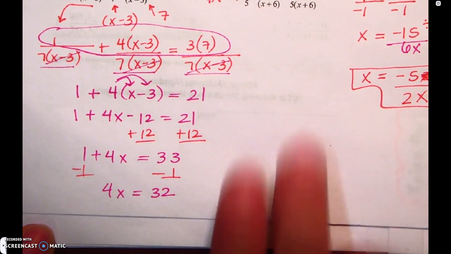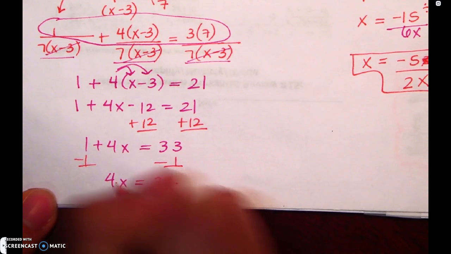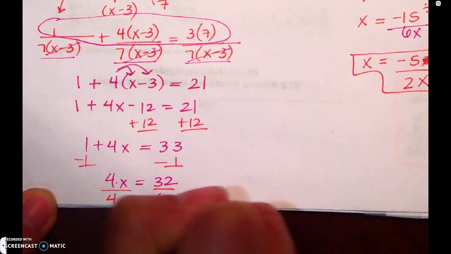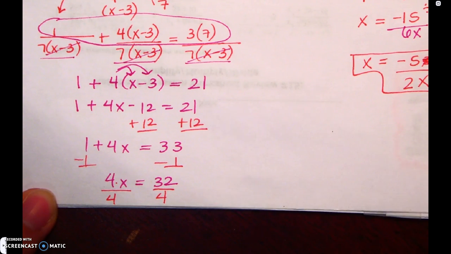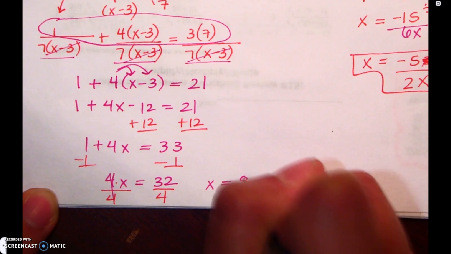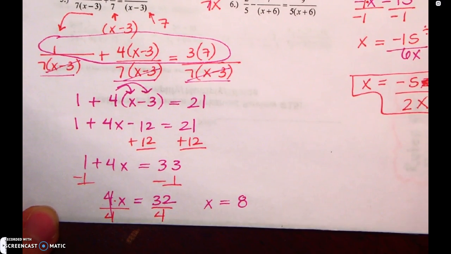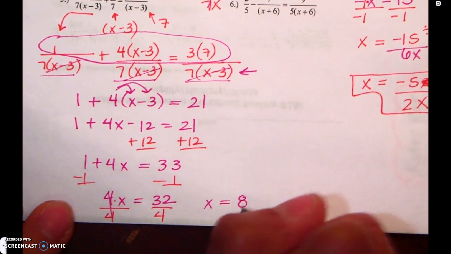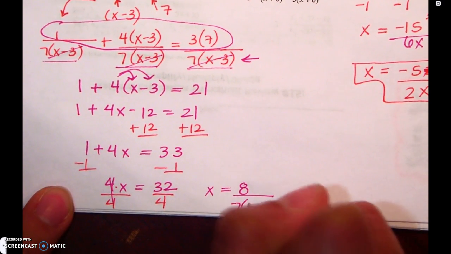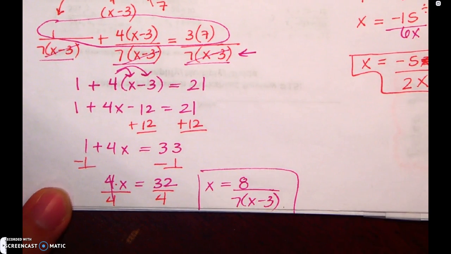Whew, we're almost finished, okay? 4x is equal to 32. How do you get x by itself? You're going to divide both sides by 4. So x is equal to 32 divided by 4 gives you 8. We are now finished. We have now solved for x. Now we need to come back to our denominator since we had ignored it at the beginning.